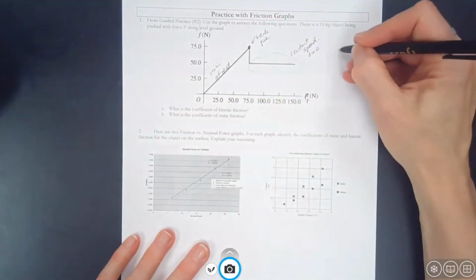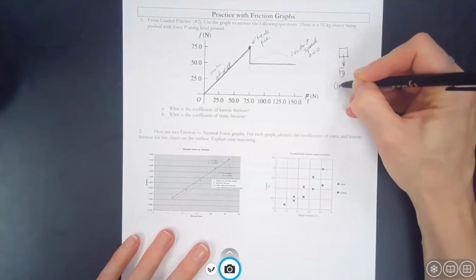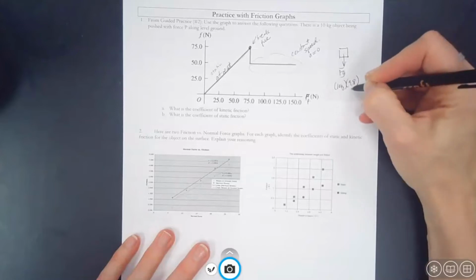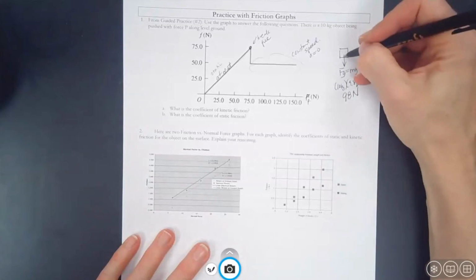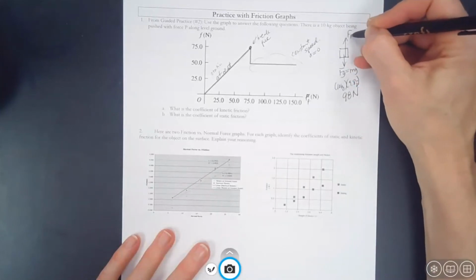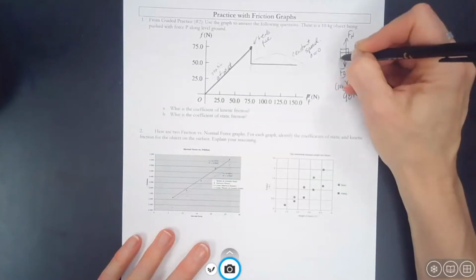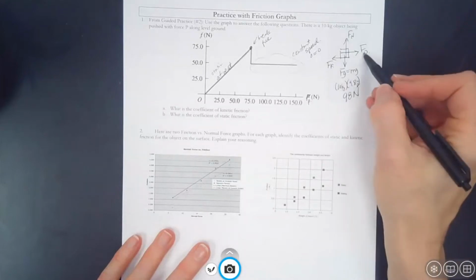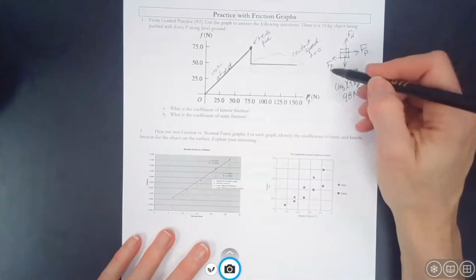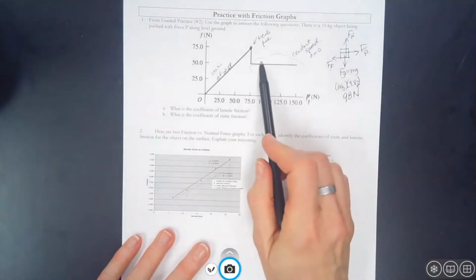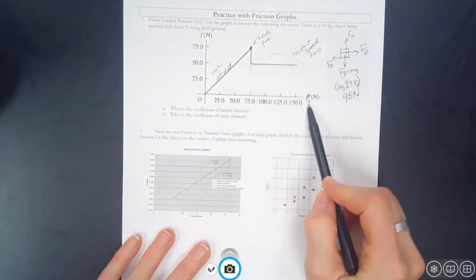So what this looks like, if it's this object, and it's a 10 kilogram object, so this is 10 kilograms times 9.8 meters per second squared, so this is 98 newtons, and then you've got the normal force of the surface, and then you've got this pushing force, we'll call this FP, and you have friction opposing. These two initially are equal, right? Pushing and the friction force are equal. And then the friction becomes constant, even though the pushing force gets bigger and bigger and bigger.